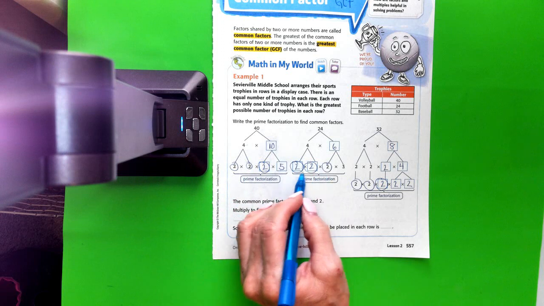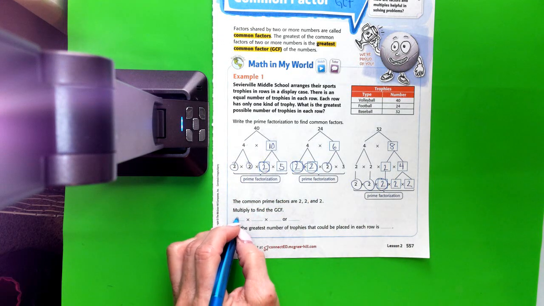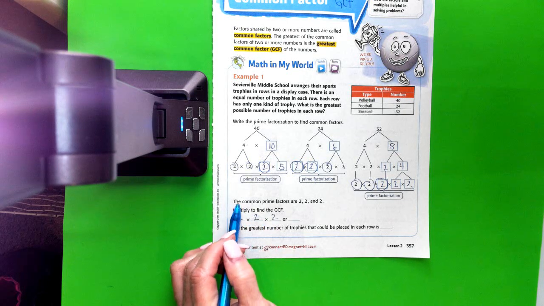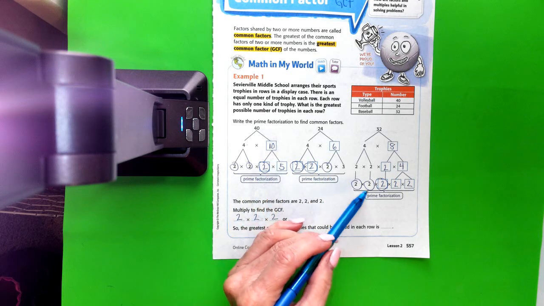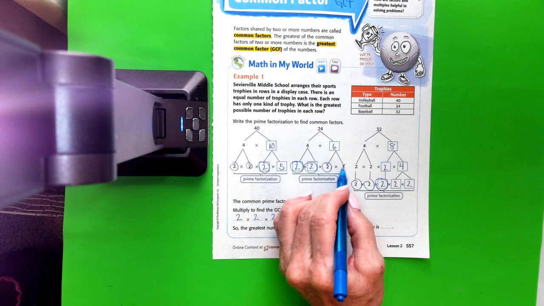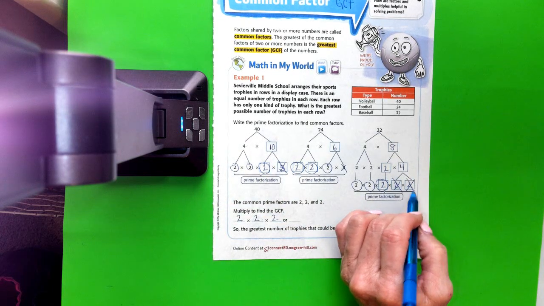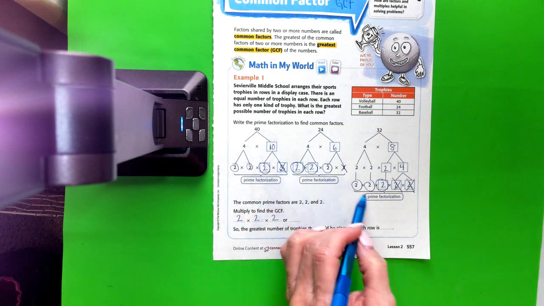Three of them here, three of them here, and three of them there. So we would write that as 2 times 2 times 2. These are the common prime factors. No other number has a 5. Here, no other number has a 3. And over here, we can't use those two 2's because these numbers don't have five of them.